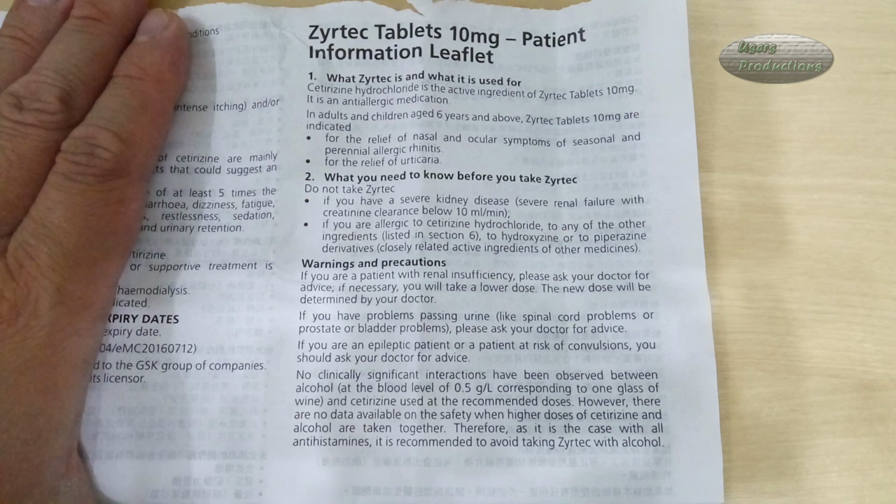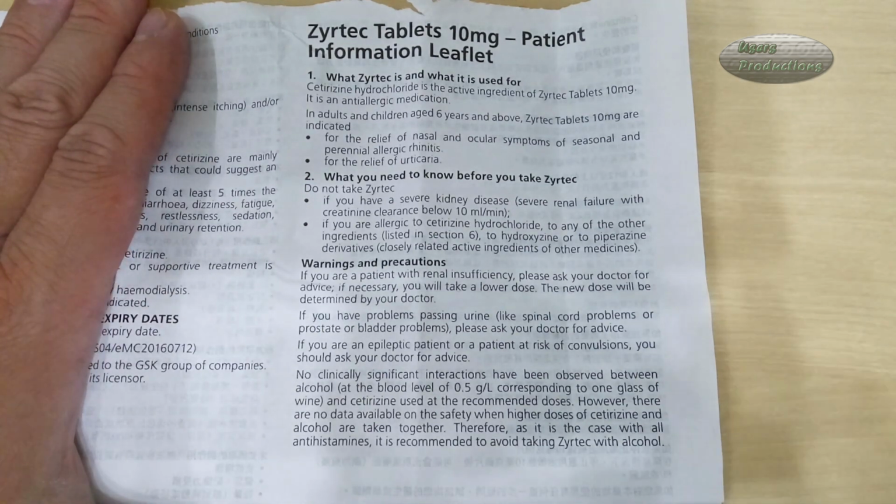If you have problems passing urine, like spinal cord problems or prostate or bladder problems, please ask your doctor for advice. If you are an epileptic patient or a patient at risk of convulsions, you should ask your doctor for advice. No clinically significant interactions have been observed between alcohol, at the blood level of 0.5 g/L corresponding to 1 glass of wine, and cetirizine used at the recommended doses. However, there are no data available on the safety when higher doses of cetirizine and alcohol are taken together. Therefore, as is the case with all antihistamines, it is recommended to avoid taking Zyrtec with alcohol.